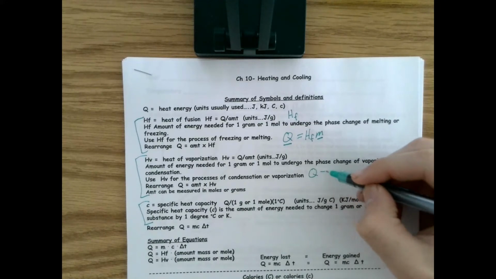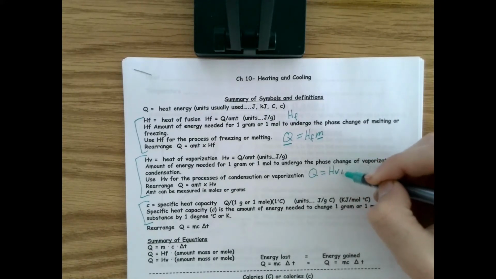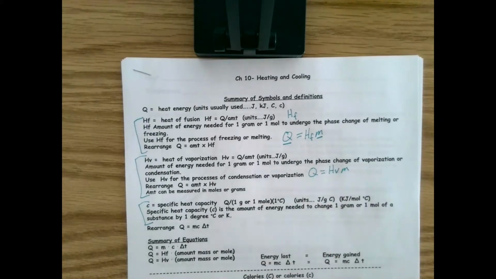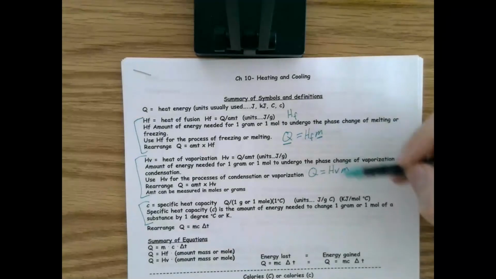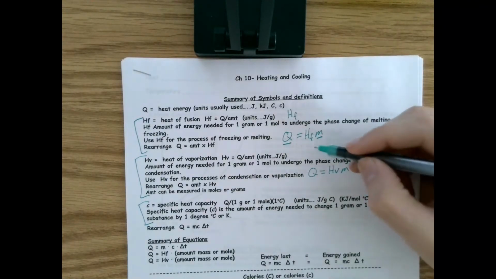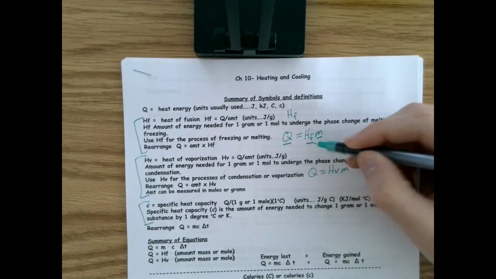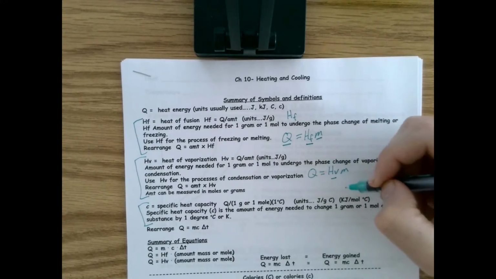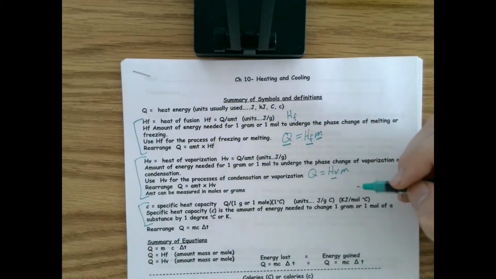So I could rewrite this as Q equals HVM. So I could use this to calculate the amount of energy required to vaporize or evaporate a certain mass of water or some other substance. So the formulas are very similar and they do the same thing. You just have to decide based on your phase change if you use the HF constant or the HV constant, and that depends on what phase change you're performing.